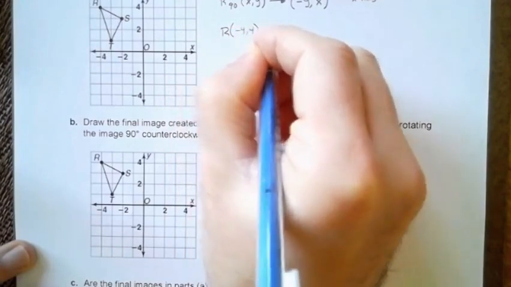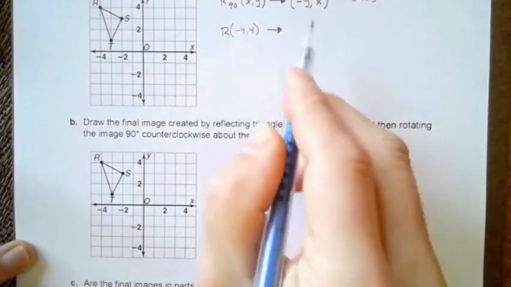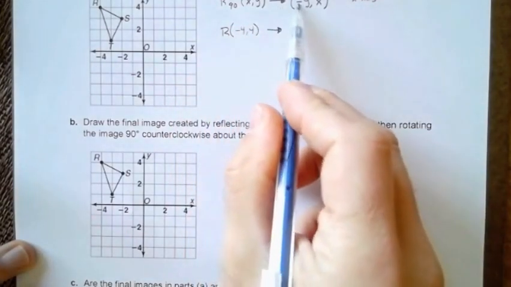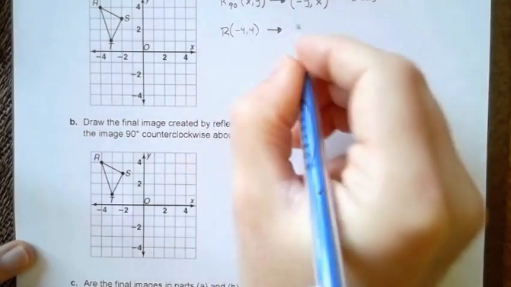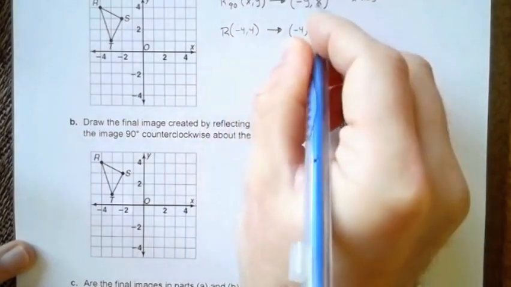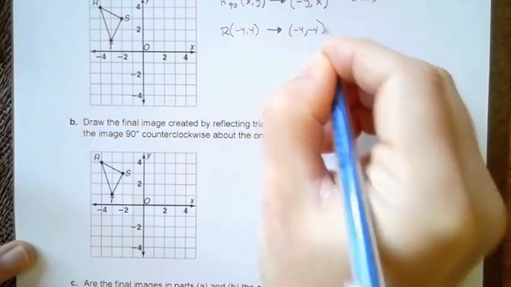And under a 90 degree rotation, it's going to go to (-y, x). So I need the negative of y, which is -4. And then I keep x, which was -4. So that would be (-4, -4).